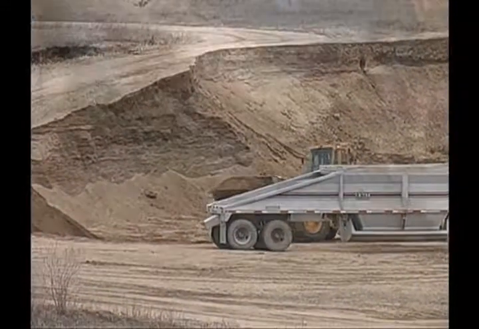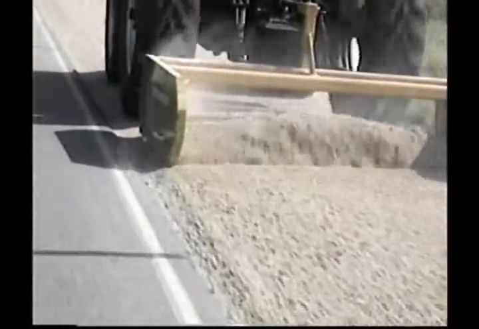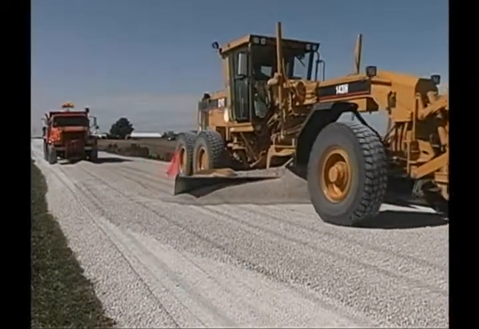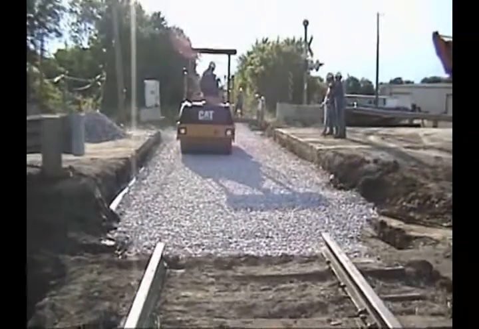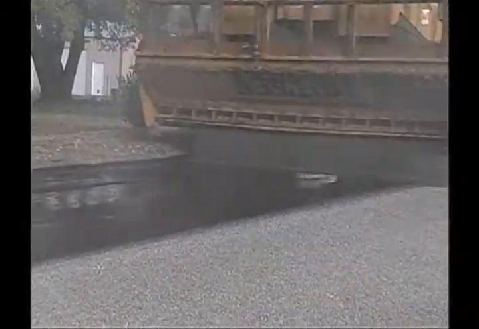Quarried stone and gravels, referred to as aggregates, are used in almost all aspects of roadway and structure construction. Good quality materials are needed to ensure that construction projects will provide lasting performance. Since these projects are composed largely of aggregates, proper inspection of these materials is essential.